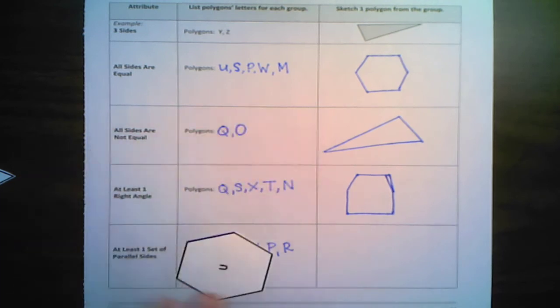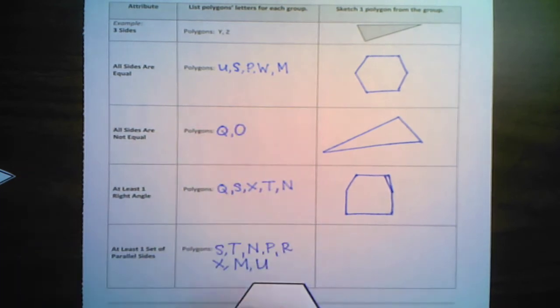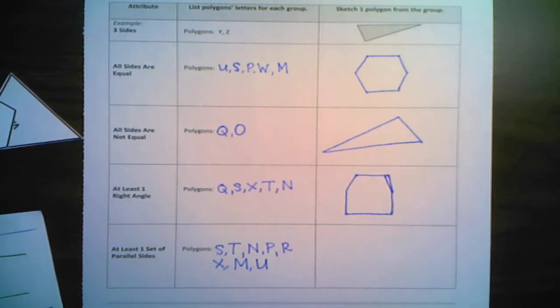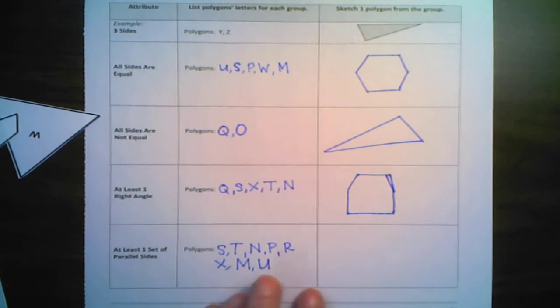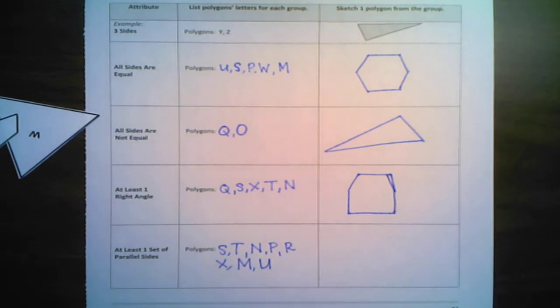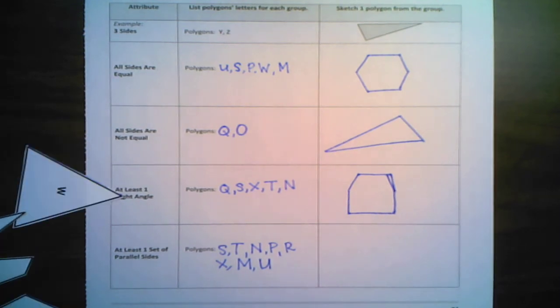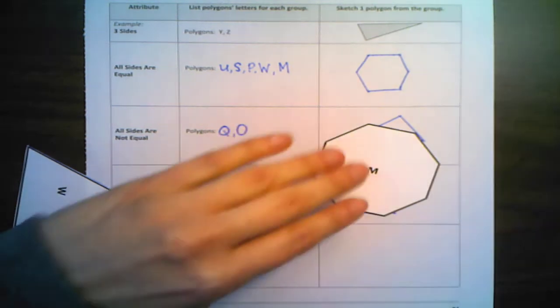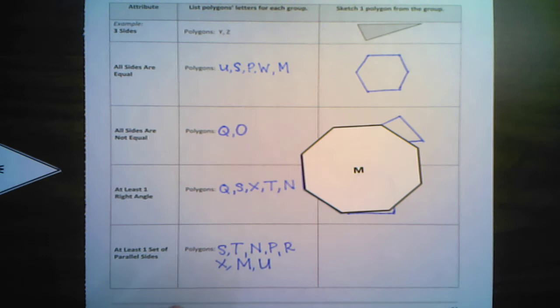It only takes one set of parallel sides to qualify. So you made the list. Okay, now choose any of those that have parallels to sketch out. Let me see. I think I'll do M. You choose whichever one you would like.